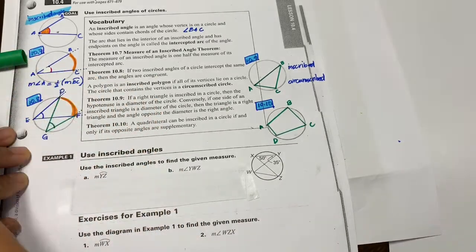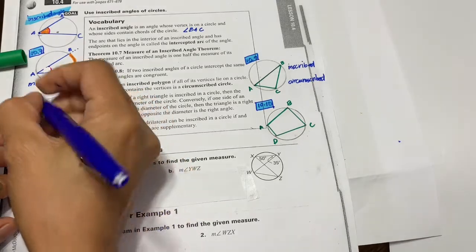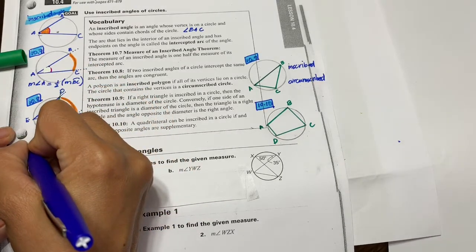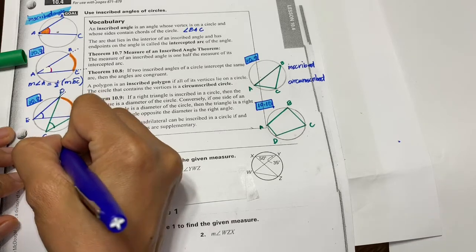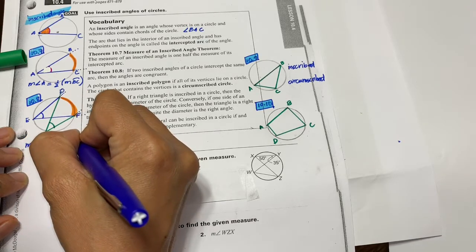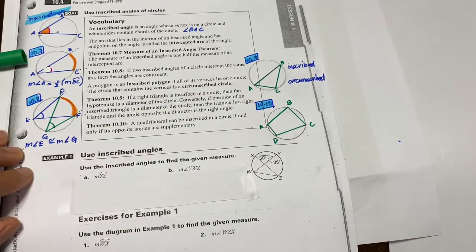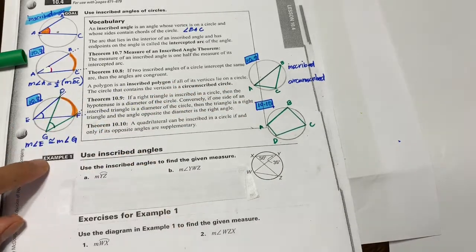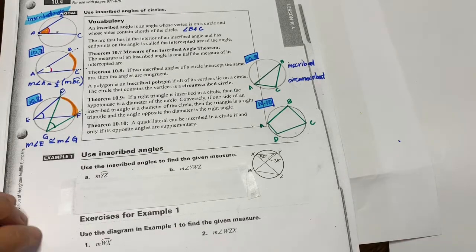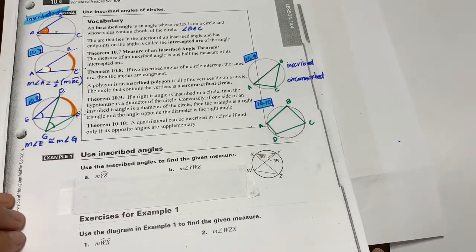In this case, measure of angle E is congruent to measure of angle G. Okay, you're intercepting the same arc. Okay, that's 10.8. 10.9.